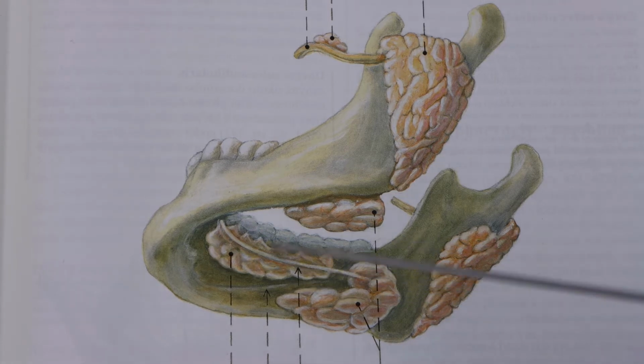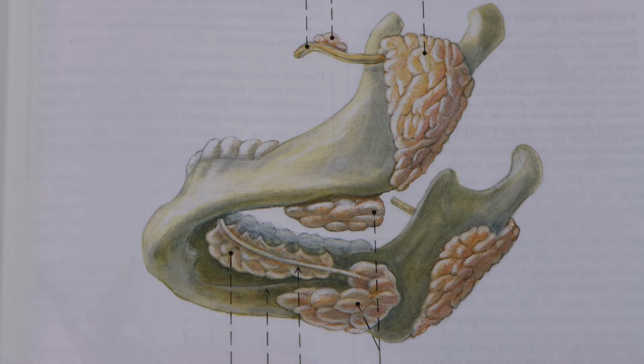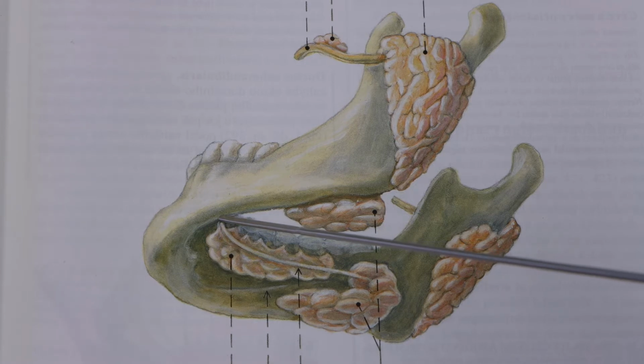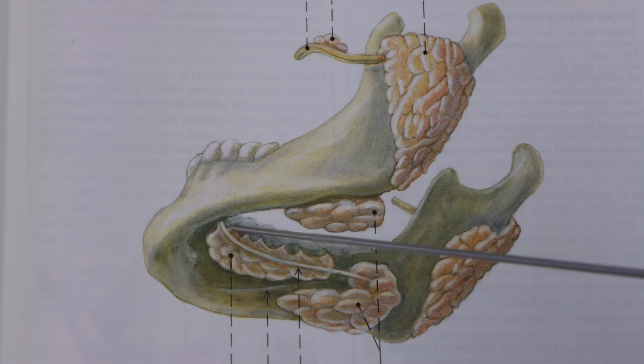The sublingual gland, which is located under the tongue in the sublingual fovea of the mandible, has two types of duct. One duct opens the same as the submandibular duct at the sublingual caruncle. It's called the major sublingual duct.